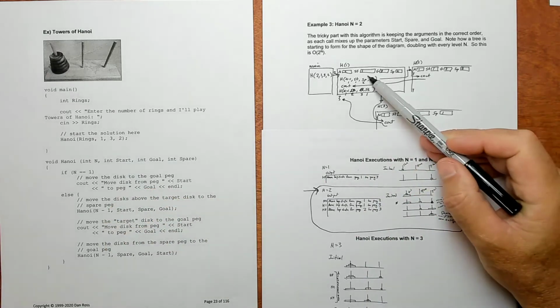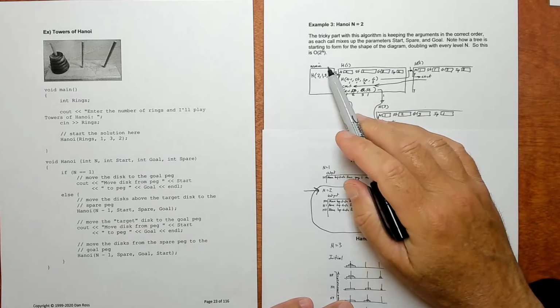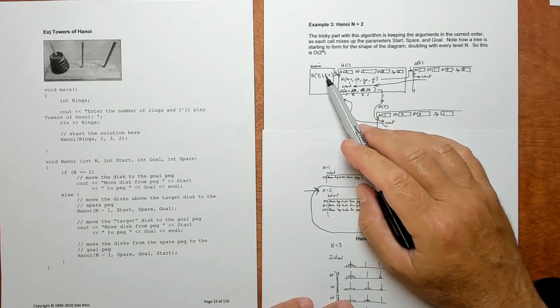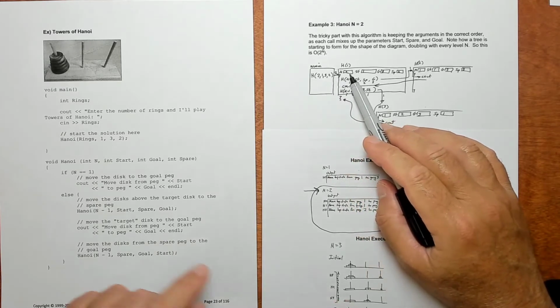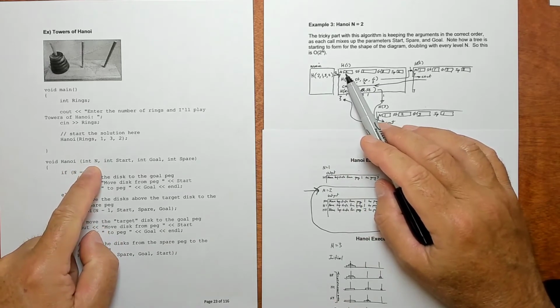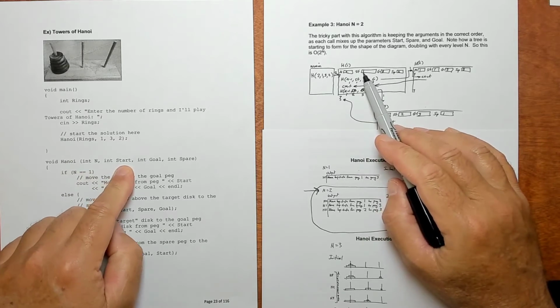So that's shown with our diagramming method. So we have our box for main. N is 2, starting peg of 1, goal peg of 3, spare peg of 2. It's passed into an instance of Hanoi. The n goes into this box too. The start value of 1 goes into here.